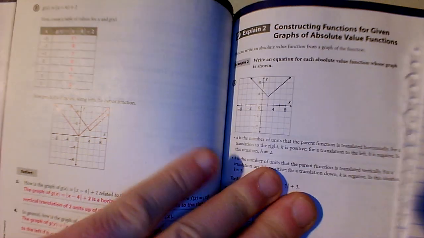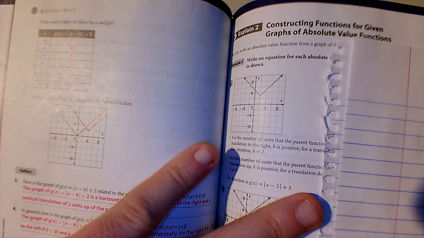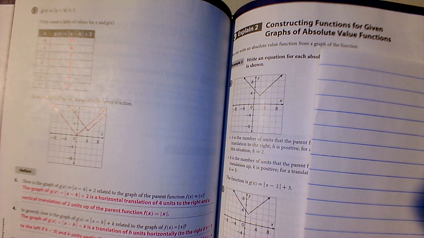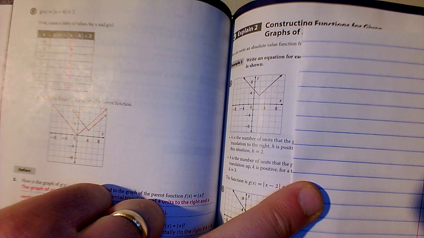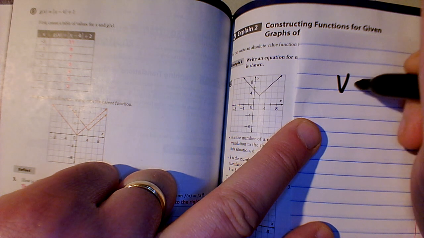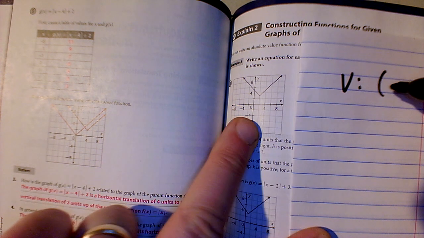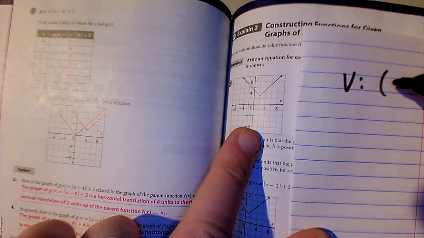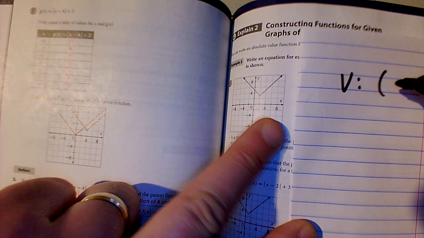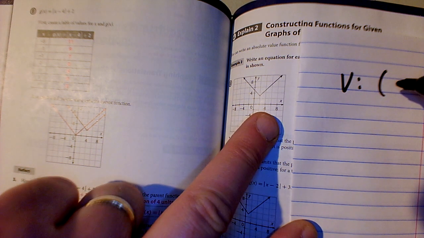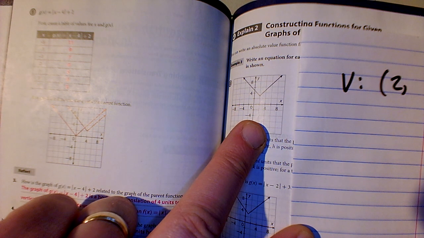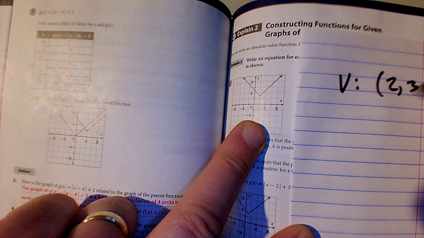All right, part A on 592, we have this graph. Identify where the vertex is. Well, the vertex for this graph is at 1, no. I notice that each tick mark is 2 in this graph. It goes 0, 2, 4, 6, 8. So my x coordinate's 2 and my y coordinate is 3.